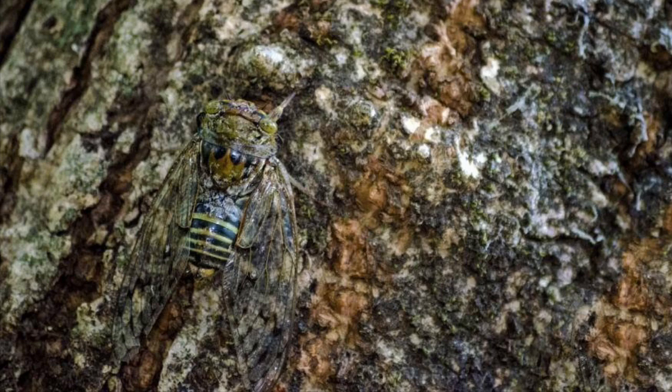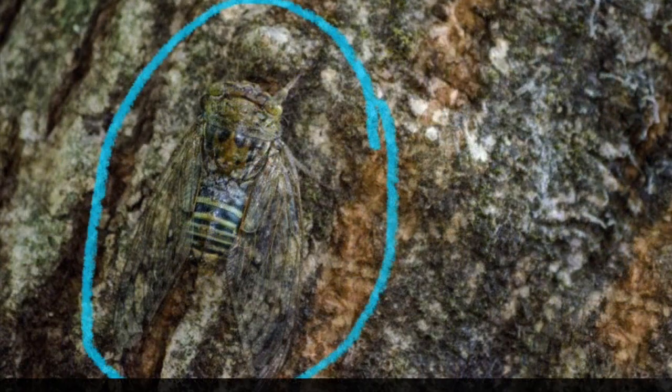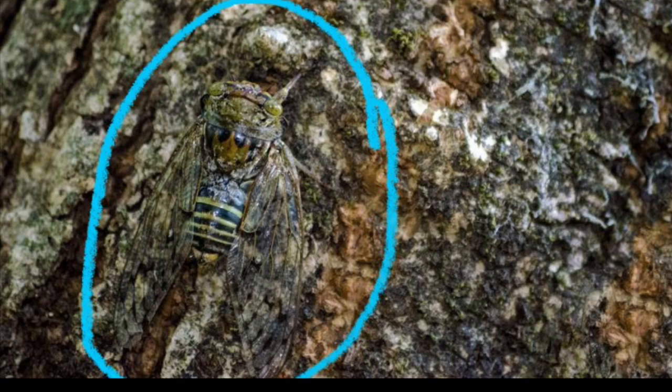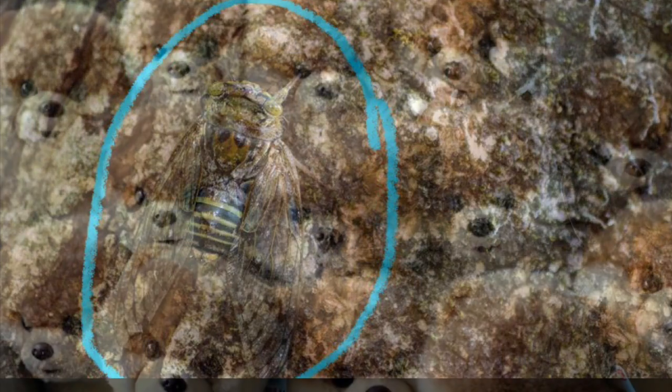On the tree bark, there's a winged insect hiding. Do you see it? Look very closely. It's a cicada. Did you find the cicada? They're very good at camouflage.